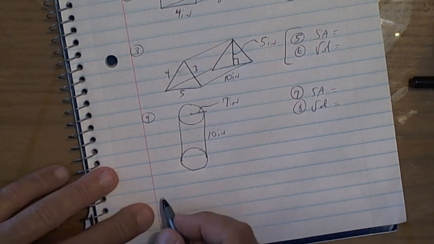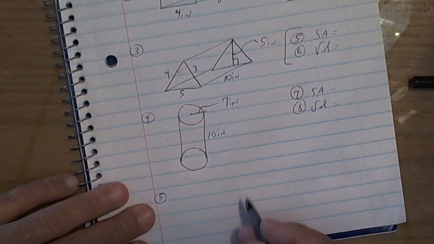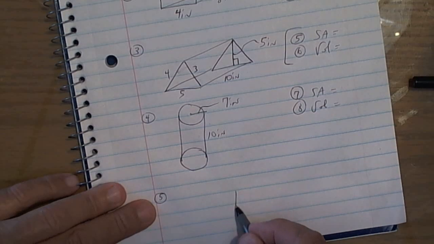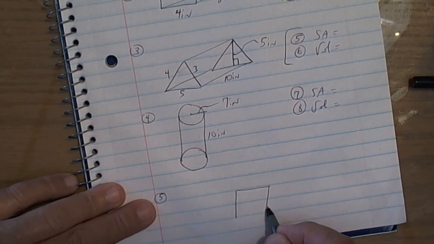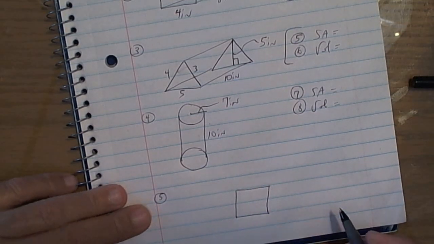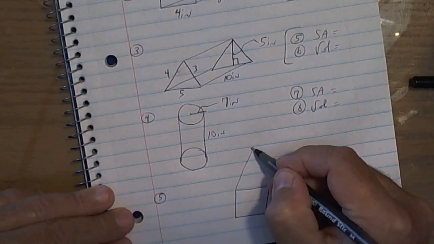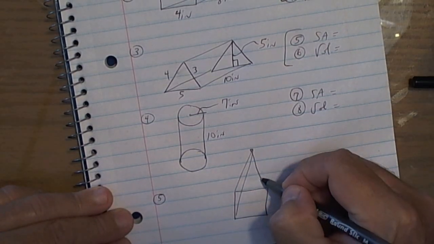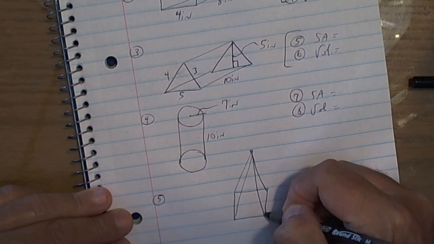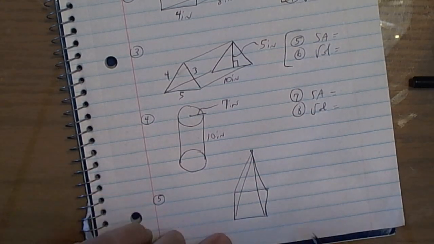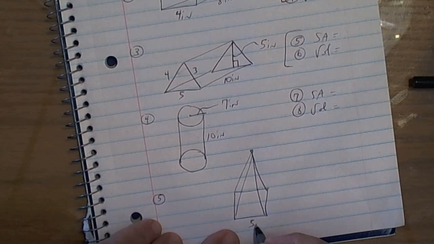The last one, number 5, I want you to draw a square. I want you to put a dot. Okay, so we know it's a square, so I want to make the sides 5 inches.